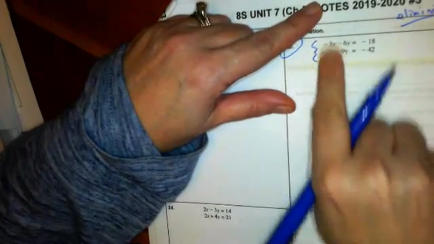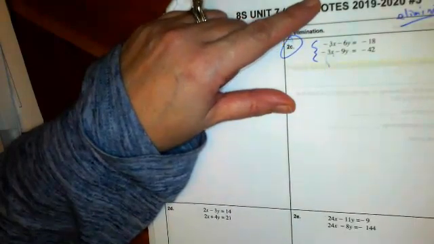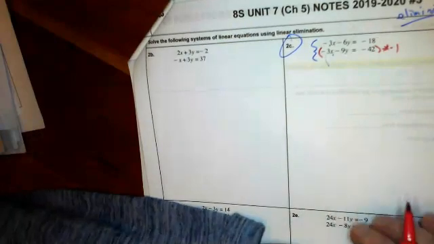If we add vertically, -3 plus -3 is -6. That's not going to work. So I always take my second equation and I multiply it by -1. Okay? And what that's going to do, there we go, it's going to give me opposites. So we get 3x plus 9y equals 42. Okay?